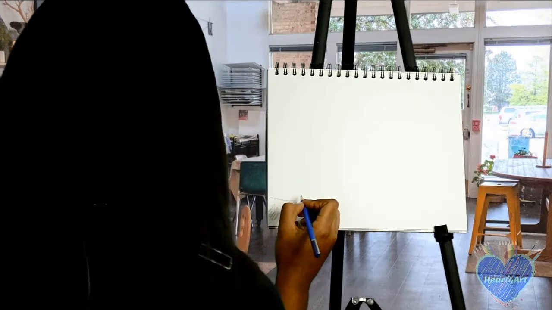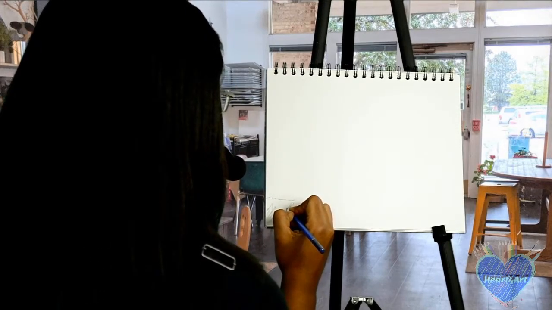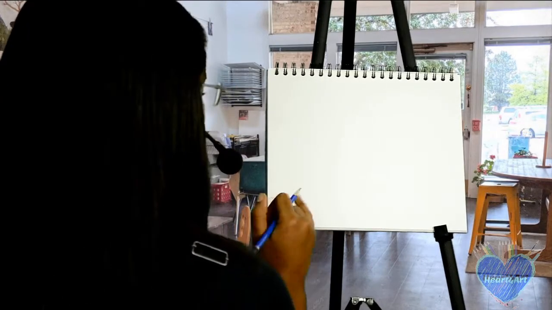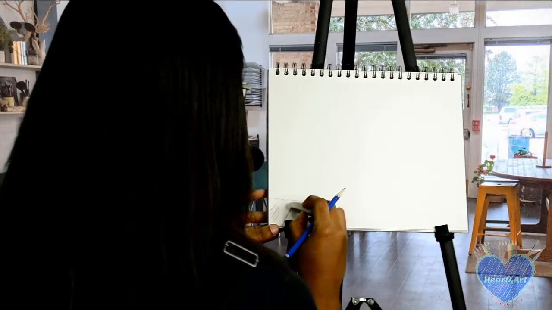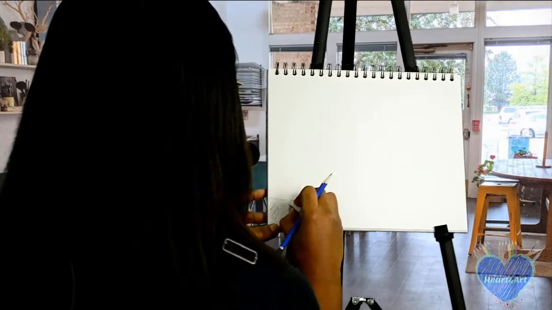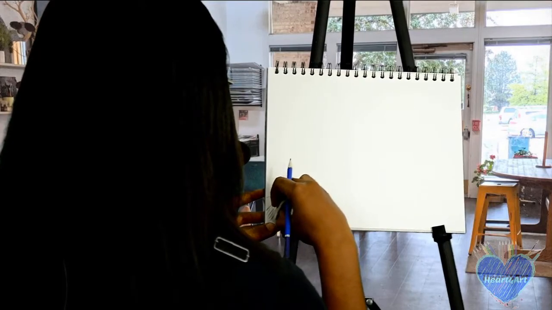Okay, so I'm trying to do all my leaves on here, and I'm going to go ahead and erase some of the rough draft lines I did there, okay? Now since I know where I want to start my drawing.